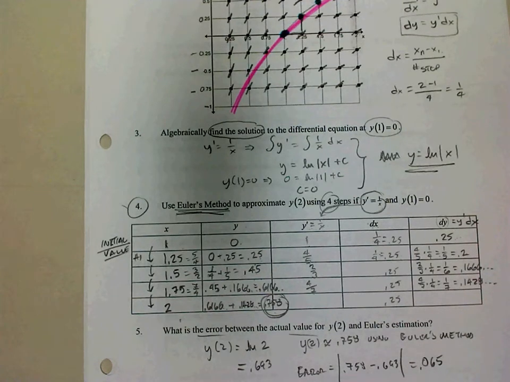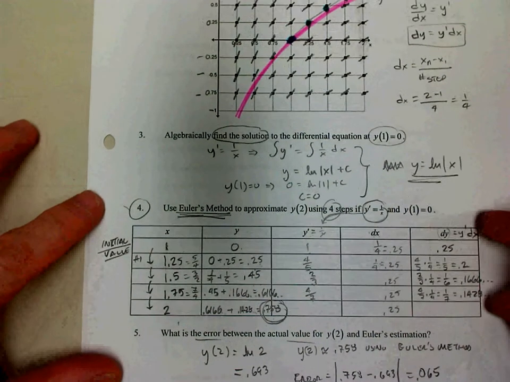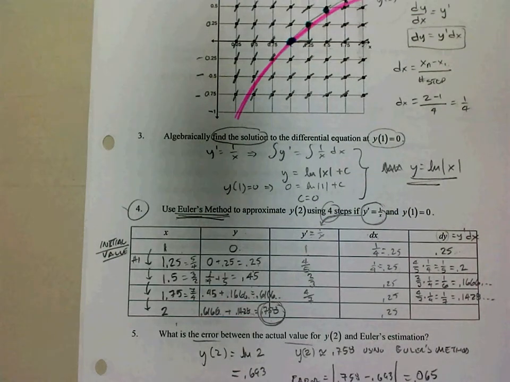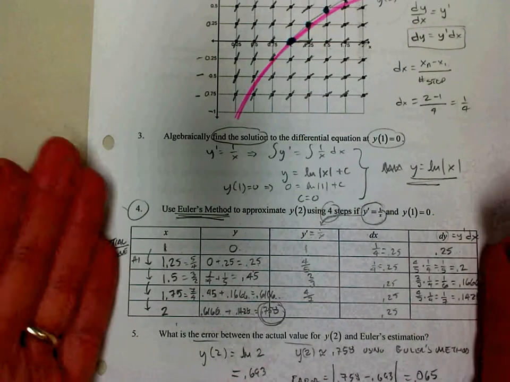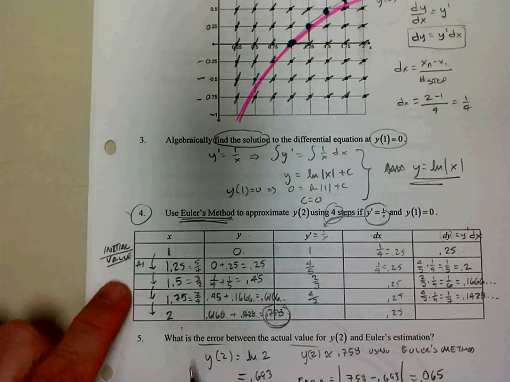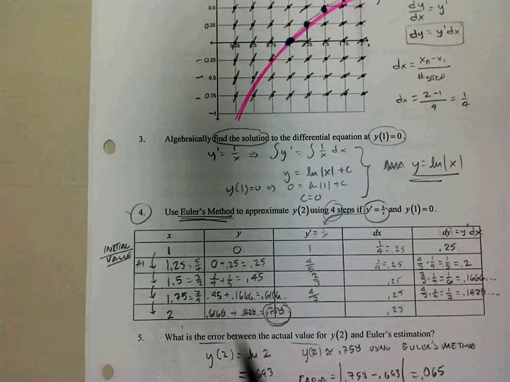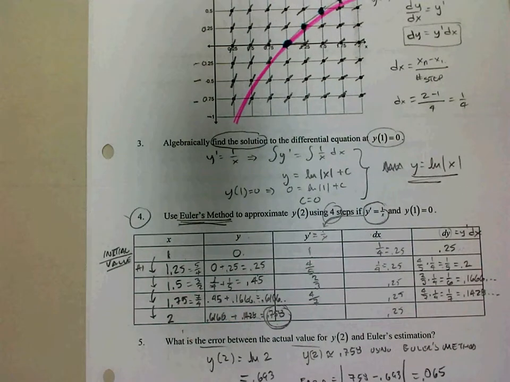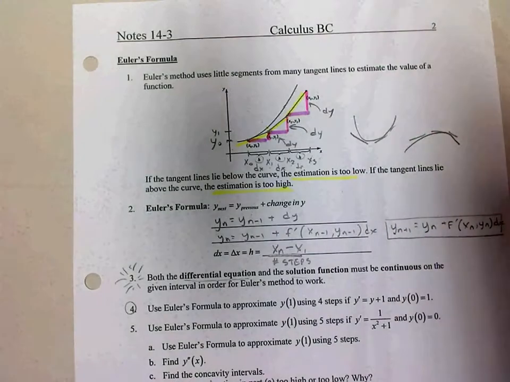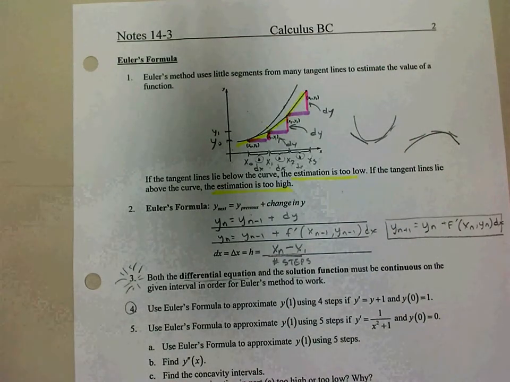So, key is you have to understand what's going on in this. If you need to go back and replay the video to see where we're going, please do that. We're going to do a couple more examples like this, but it's a method of just following the procedure, understanding how you got each value in this, and it will walk you through to that estimate using Euler's method.